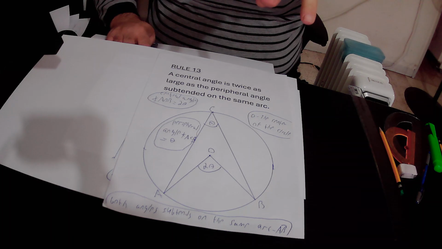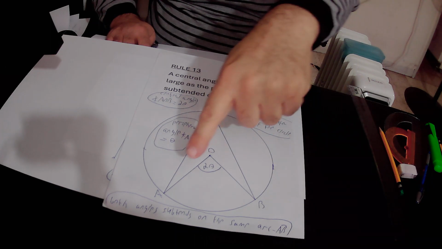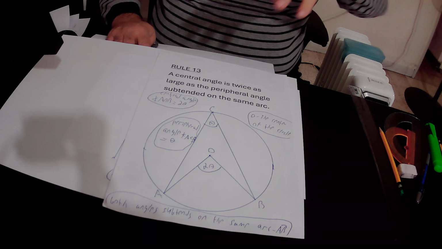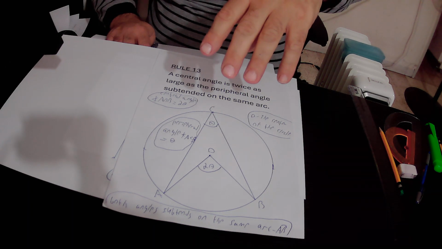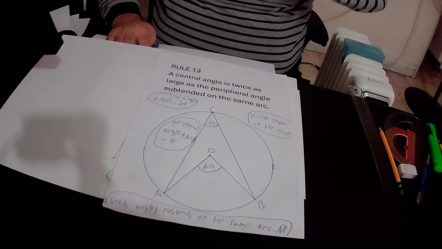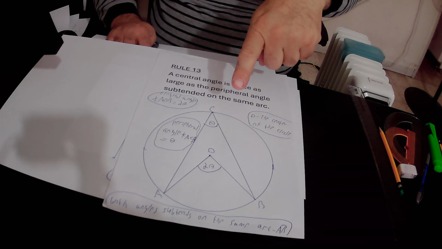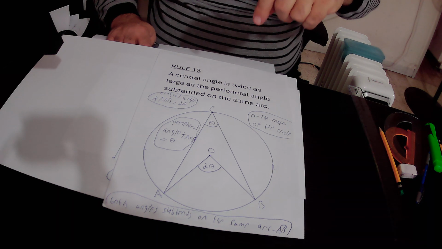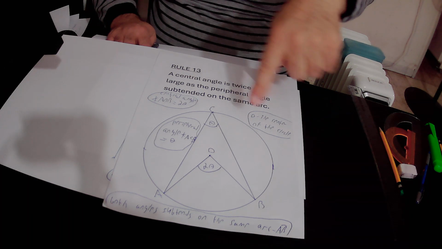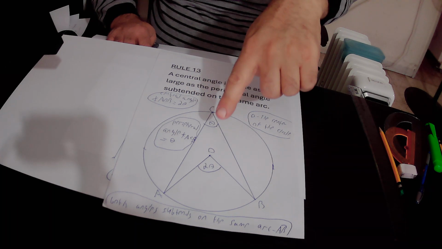In addition, we have inside this circle the center angle AOB. This center angle AOB is subtended on the same arc, arc AB. So the peripheral angle and the center angle, they are both subtended on the same arc, arc AB. Therefore, according to this rule, rule number 13, the central angle will be twice as large as the peripheral angle that is subtended on the same arc, arc AB. And because of the fact that the peripheral angle ASB equals to theta, then the central angle AOB that is subtended on the same arc, arc AB will be equal to 2 theta.